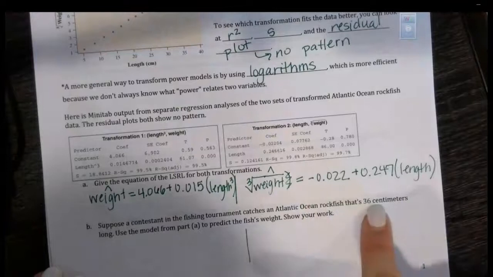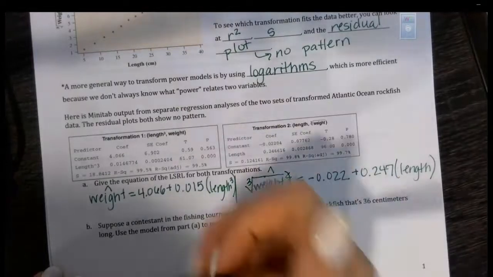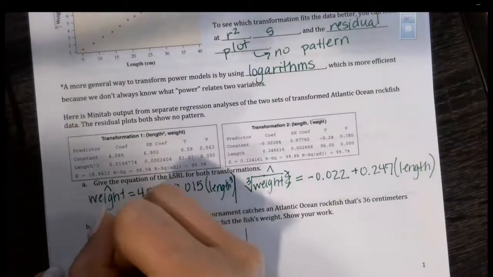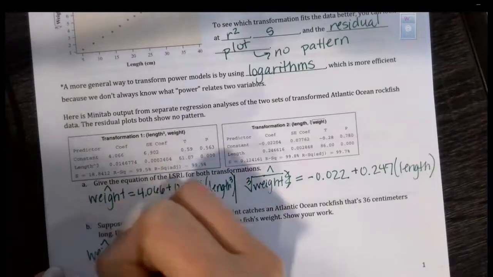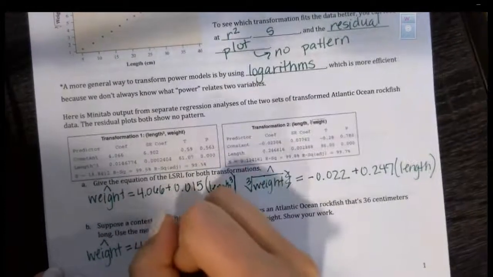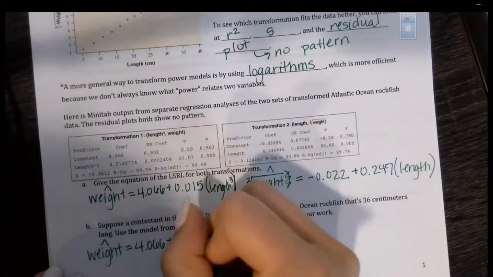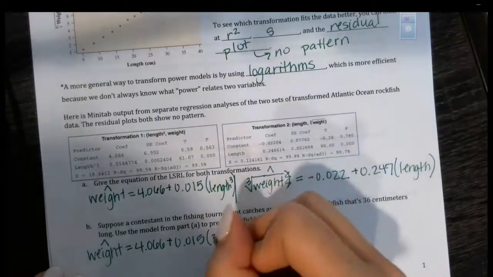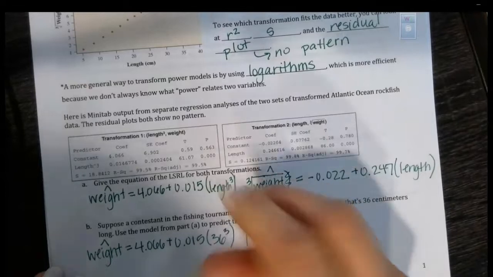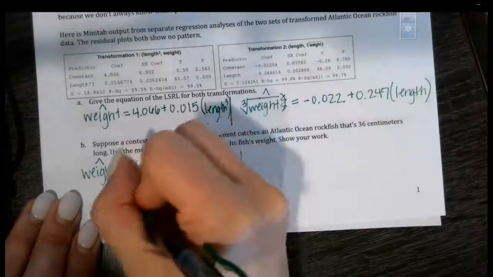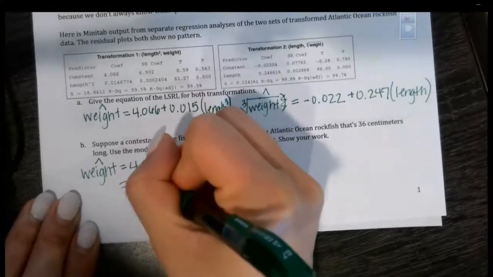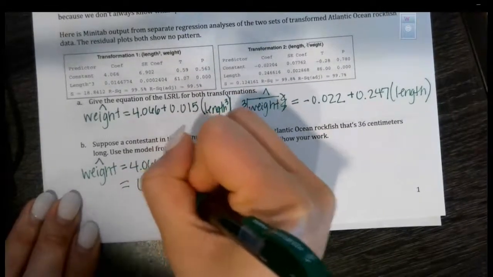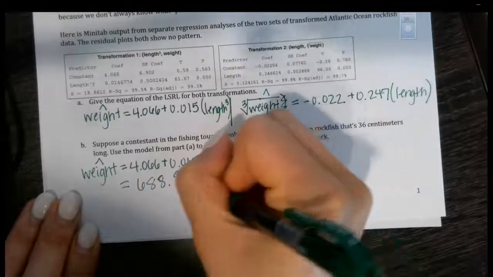So if the length is 36 centimeters long, then our estimated weight, our weight hat, is equal to 4.066 plus 0.015 times our length, and we have to cube it because that's how it is here. All right, and so if you type that in on your calculator, you get 688.9 grams would be our estimate.